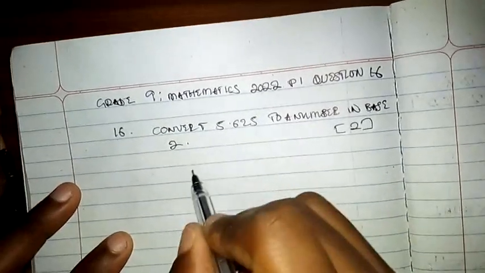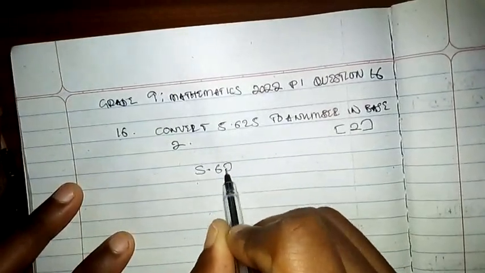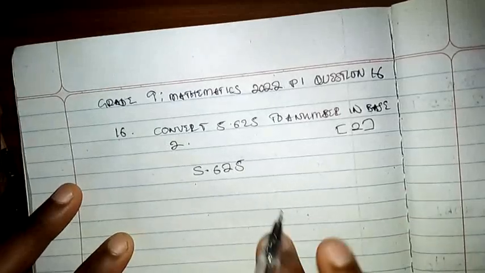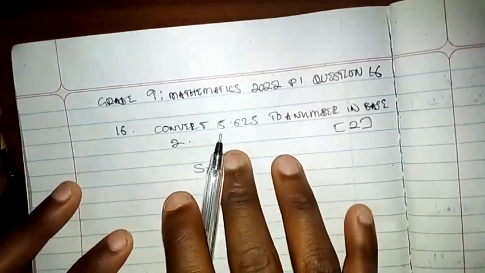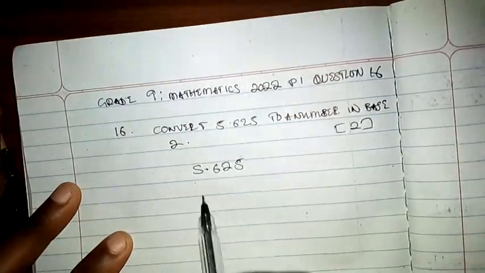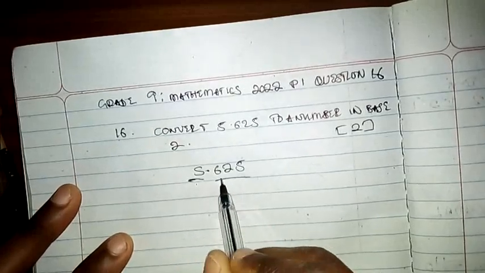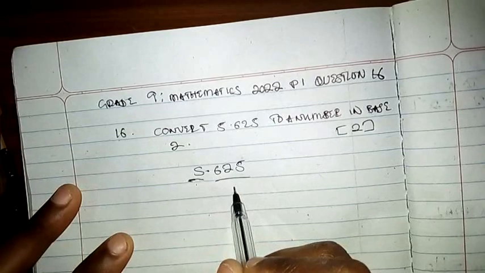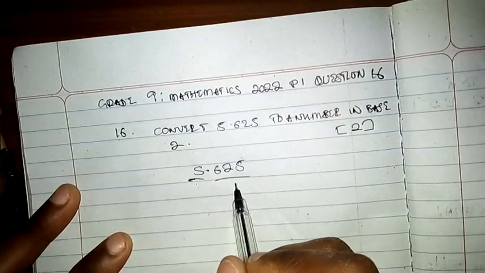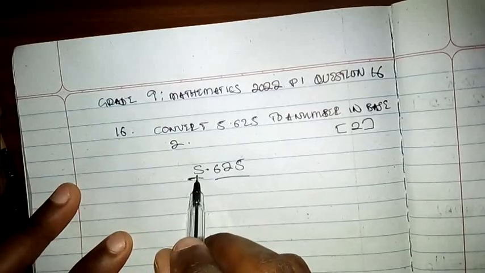As we always do, we are going to write our number which needs conversion. This number has a decimal point, a whole number part, 5, and a fractional part, which is 0.625. We need to convert them separately. The first step will be to convert 5 to base 2.